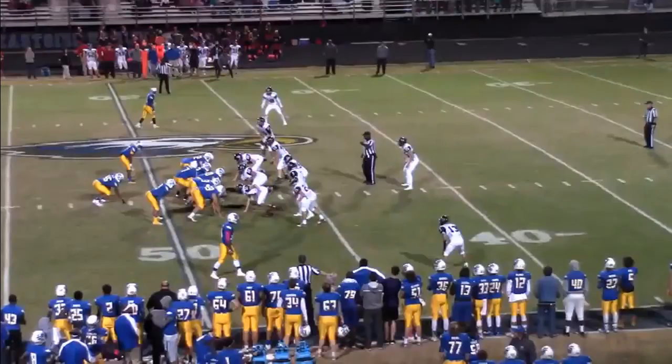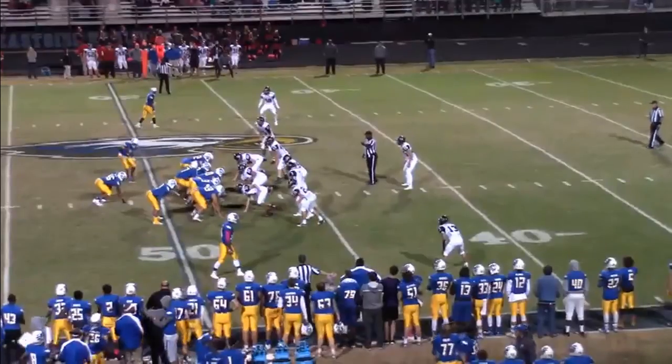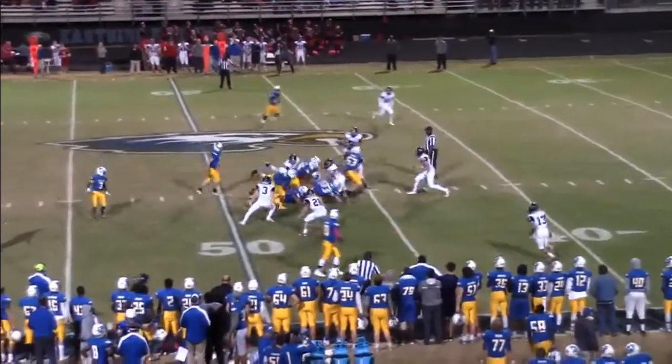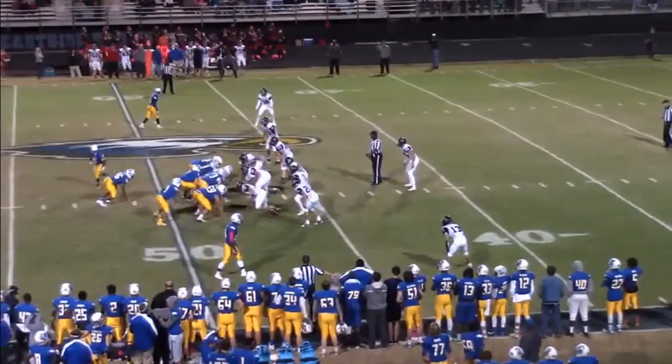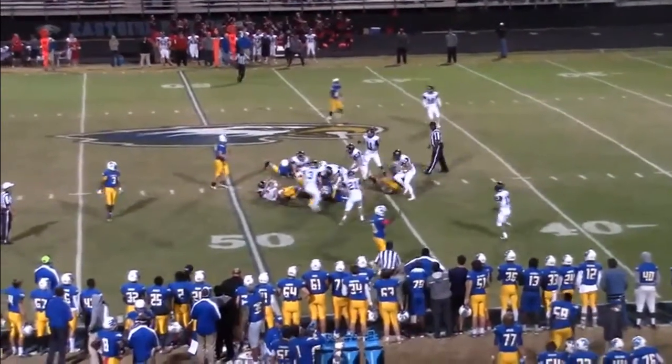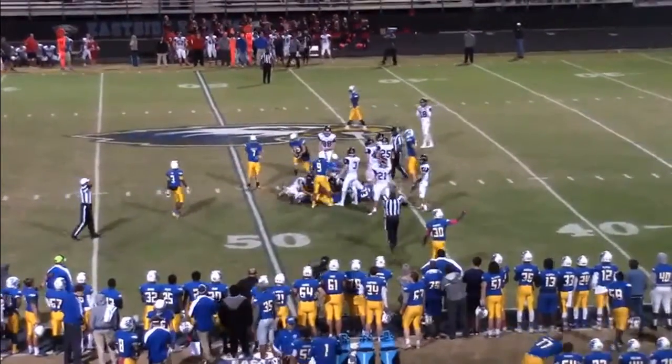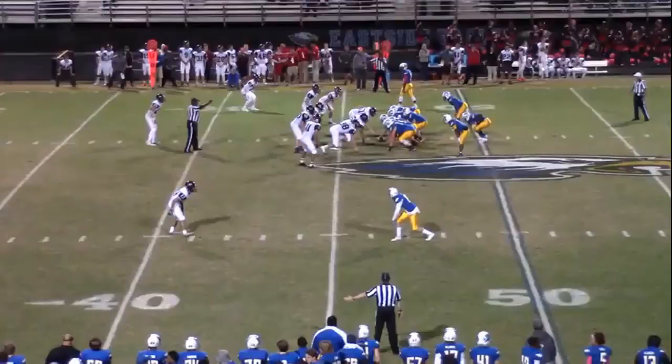So we're at 4th and 1. We're going to go ahead and jump back into the flex bone set. We're just going to run the fullback dive. Fullback does a good job staying straight ahead, picks up the first down. Now we've got 1st and 10 on their side of the 50. Now, coaches, this is the point where I go ahead and I stick with the flex bone here.